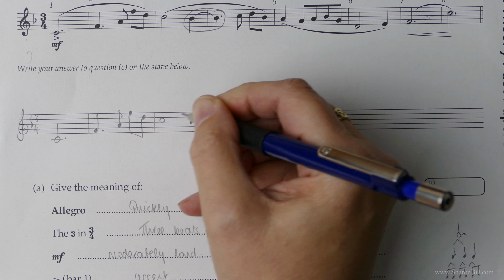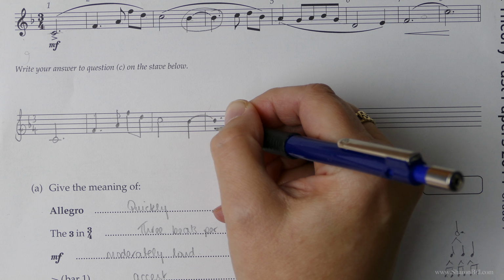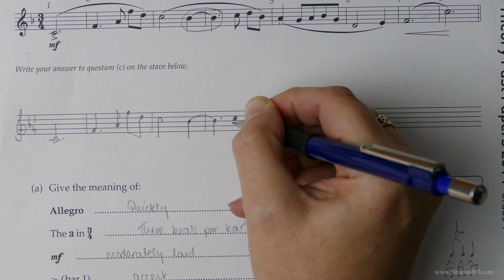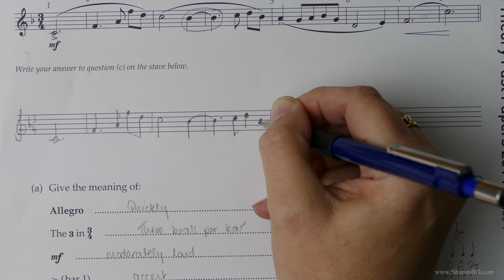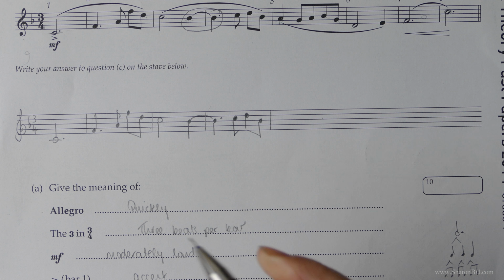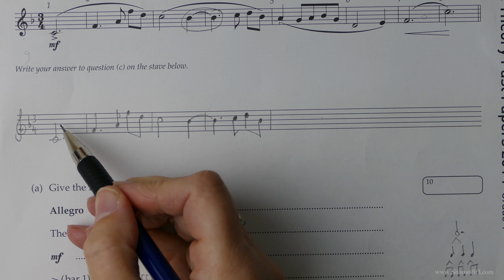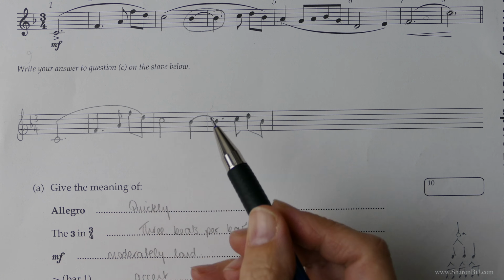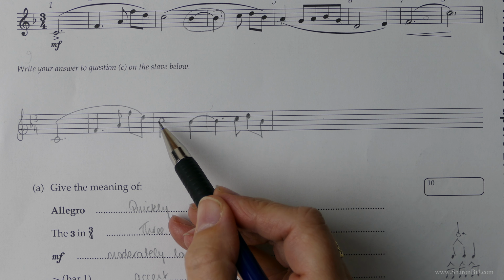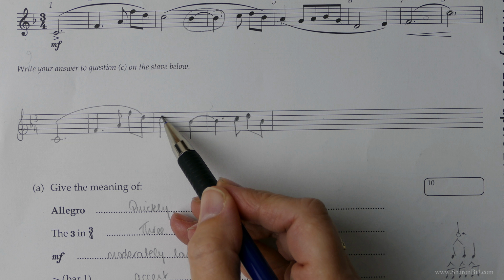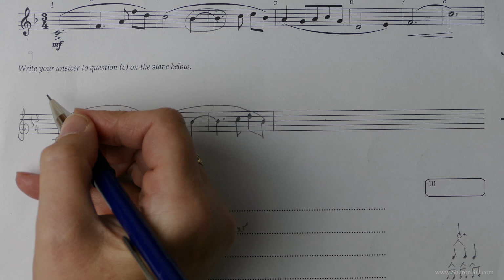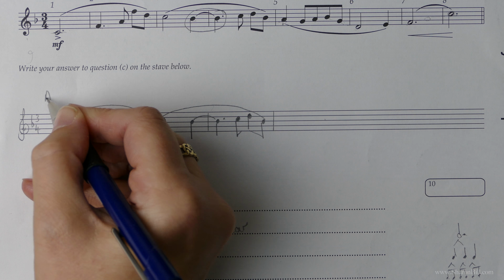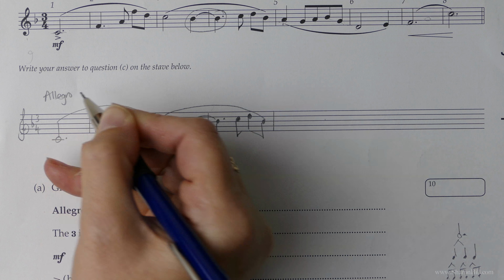By all means use a ruler, anything that will help you to keep everything neat and tidy. Now I'm going to put these slur marks in. I've done the tie. Now we need the tempo direction, allegro.